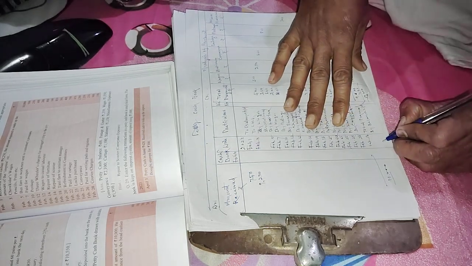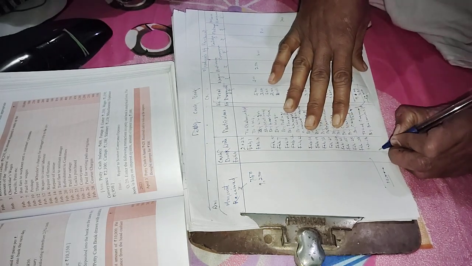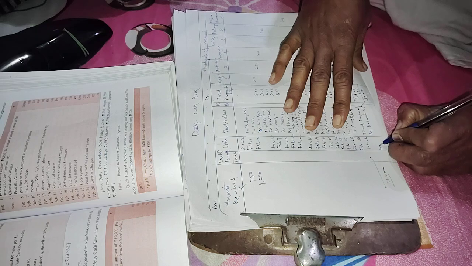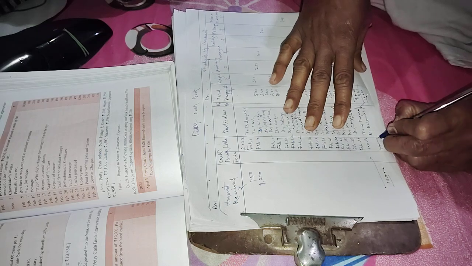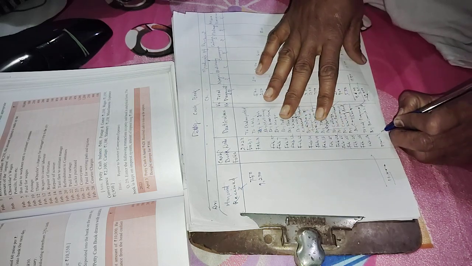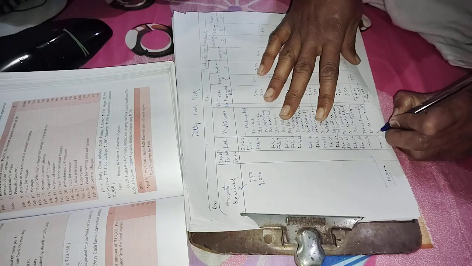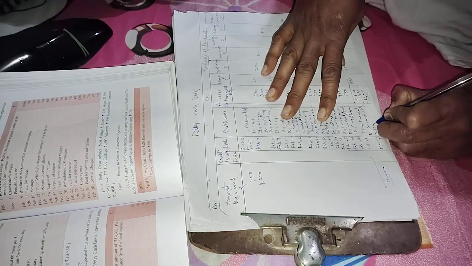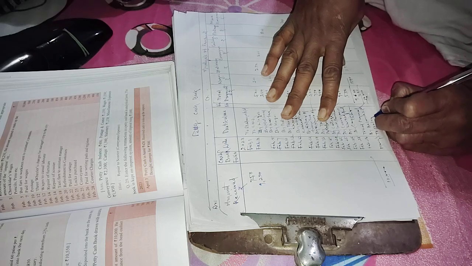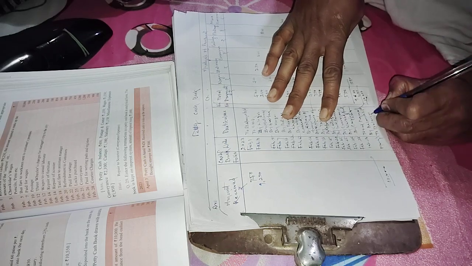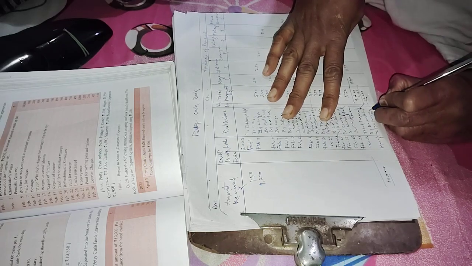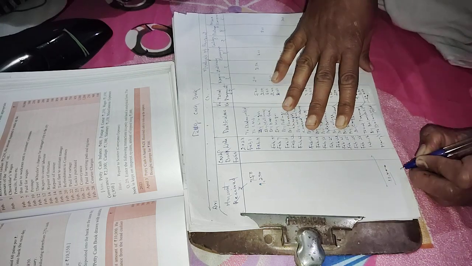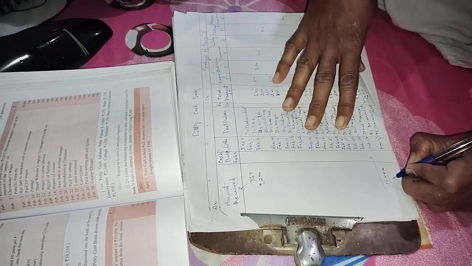Next I will transfer to the next month, after February comes March. March 1st, to balance b/d, and here we write 400.